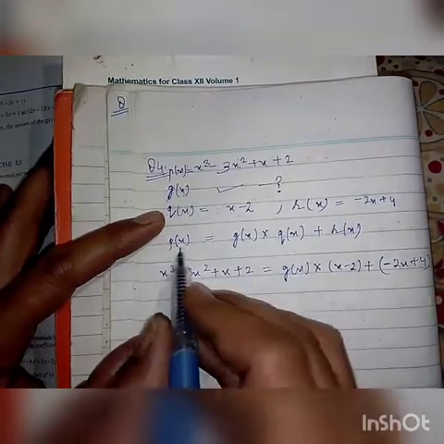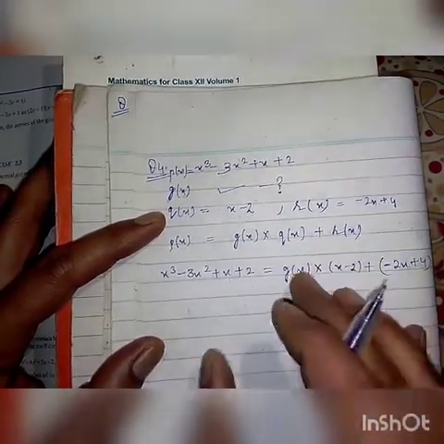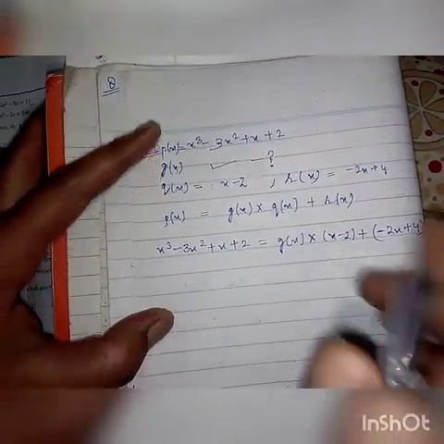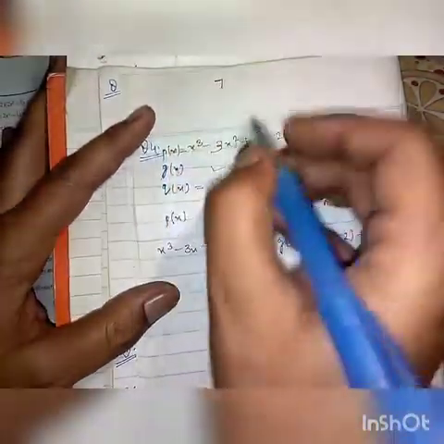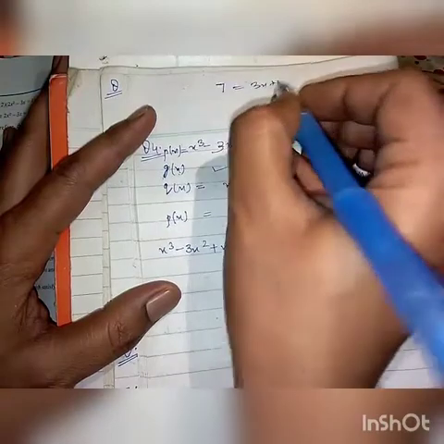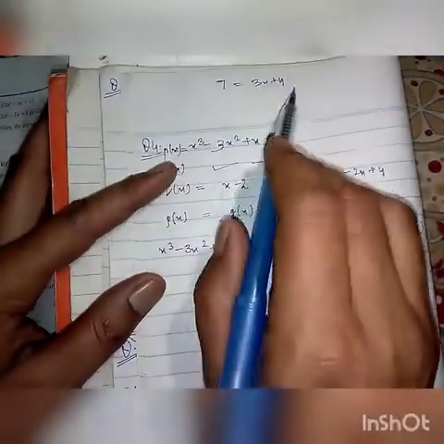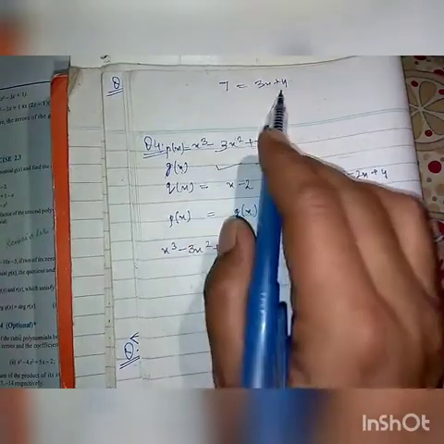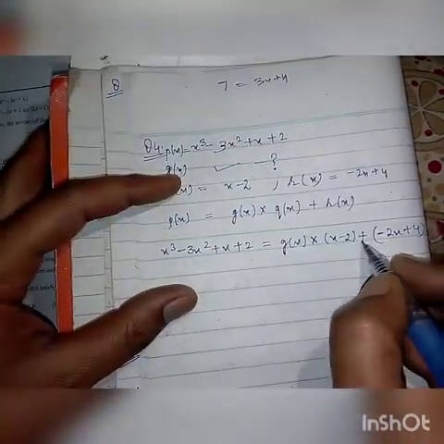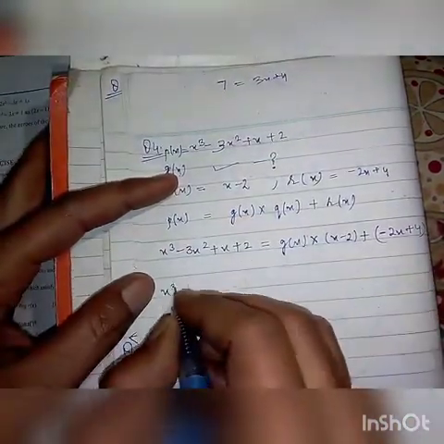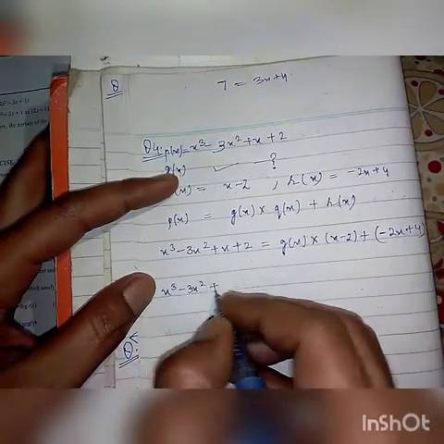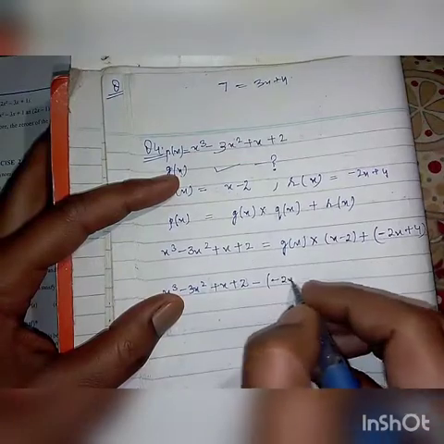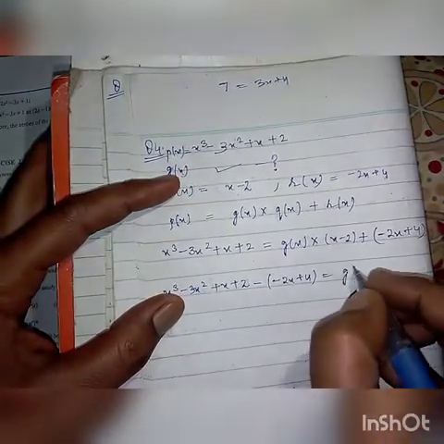Okay, filling the values. Now try to shift the terms, as in the case of a simple equation, like when you are solving 7 is equal to 3x plus 4. First of all, you will shift this plus 4 term to that side. In the same way we will shift this term, and this plus will become minus. So for your understanding, you can increase the number of steps here: minus 2x plus 4, and that will be equal to g of x into x minus 2.